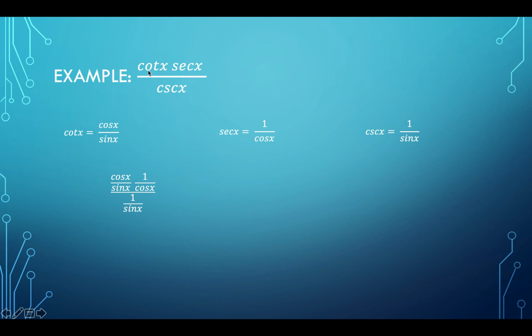So instead of cotan, we replace it with cos over sine. Instead of secant, it's 1 over cos. Instead of cosecant, it's 1 over sine. So now we could go ahead and begin to simplify. Well, in the numerator, we have two terms that are like, so we can cross out the two sines, and then we're left with 1 over sine of x, all divided by 1 over sine of x.